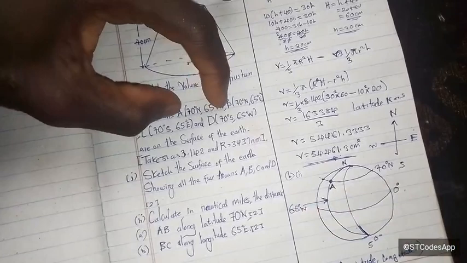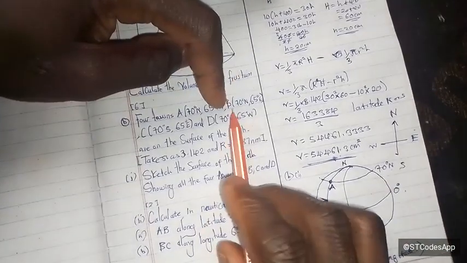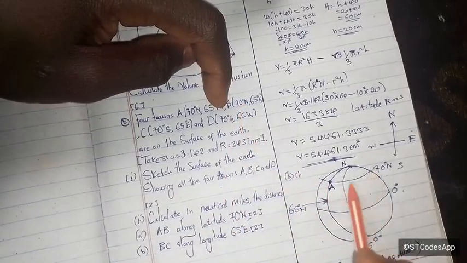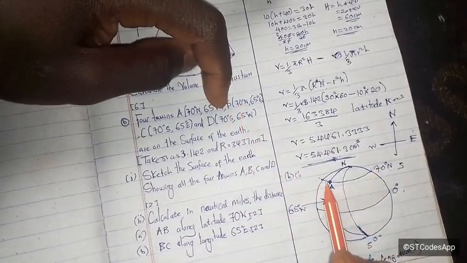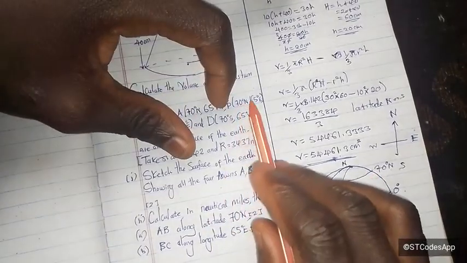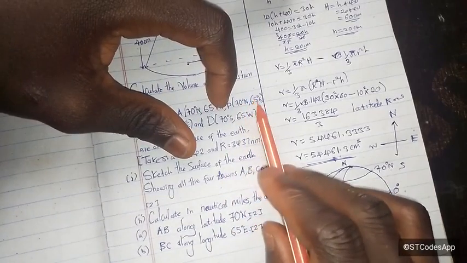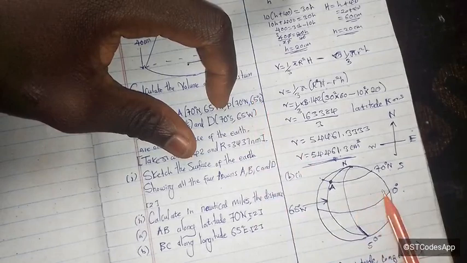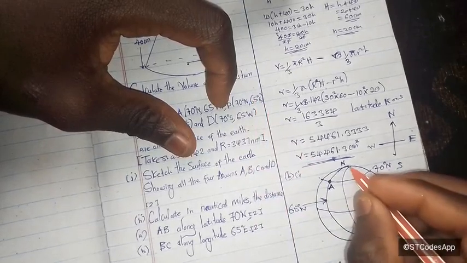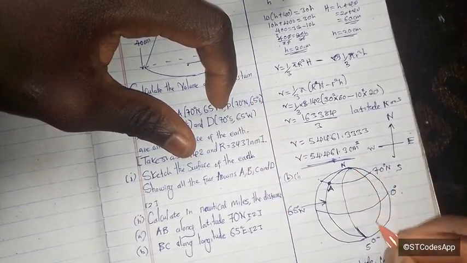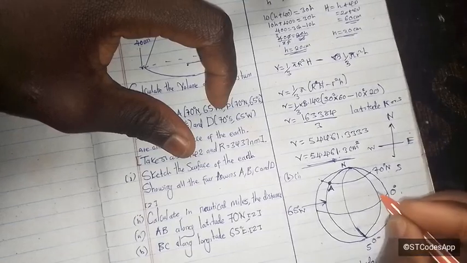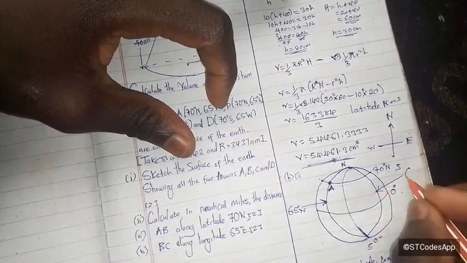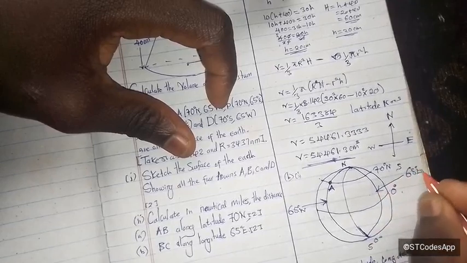Okay. Then as for B, B is saying 70 degrees north, which is this one, the same one. So I'm going to use the same one here. Then they're saying comma, so the longitude here is 65 now. The east side is this one here. Now they are saying this longitude here is 65 degrees east.